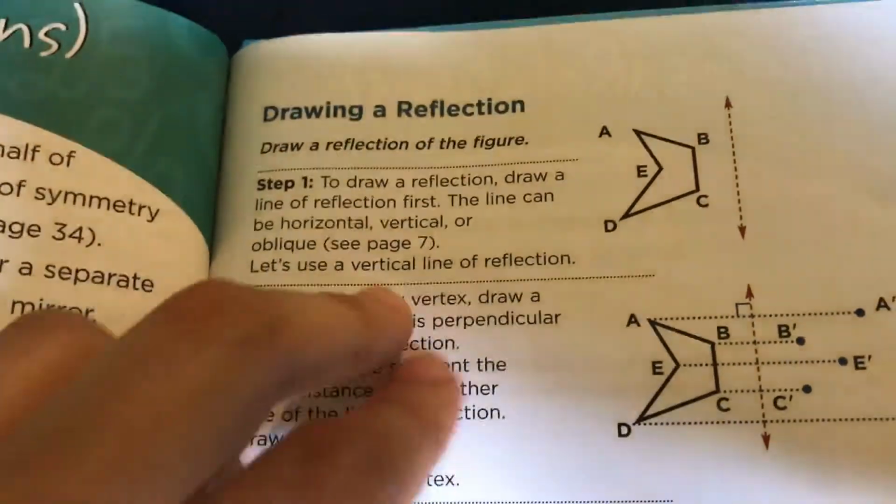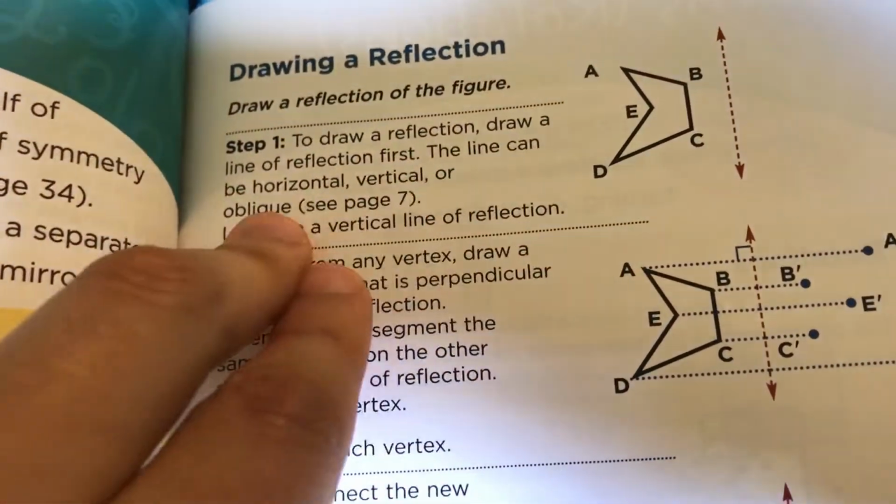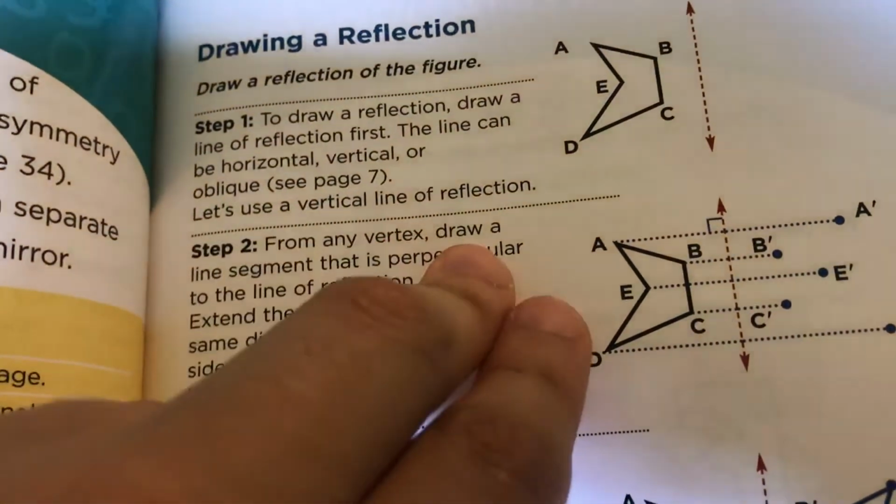Drawing a reflection. Draw a reflection of the figure. Step 1. To draw a reflection, draw a line of reflection first. The line can be horizontal, vertical, or oblique. Let's use a vertical line of reflection.